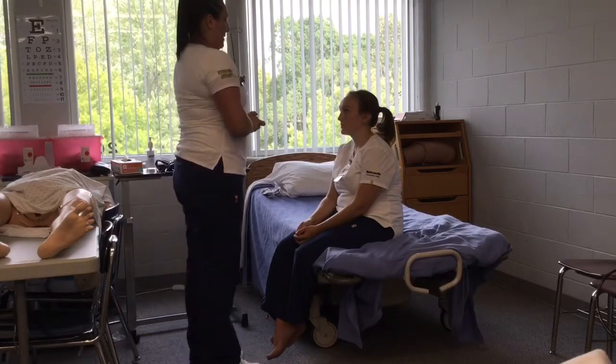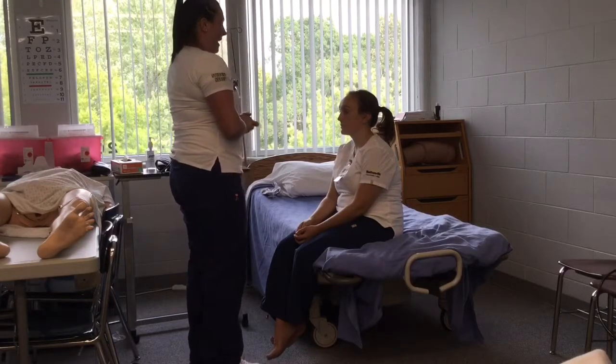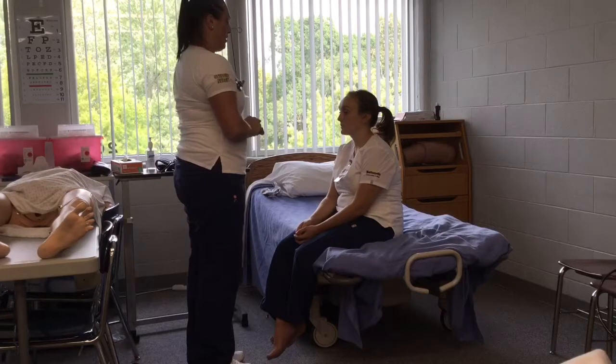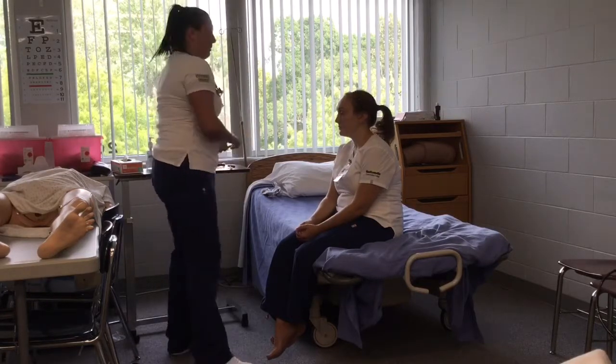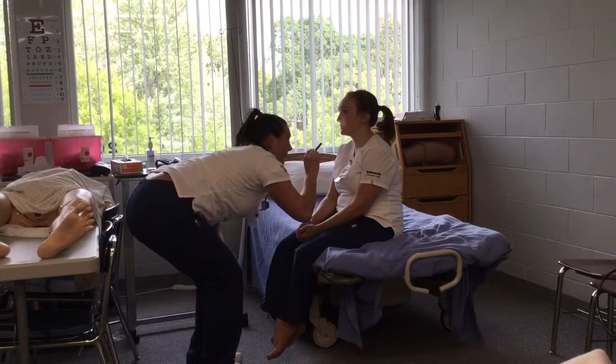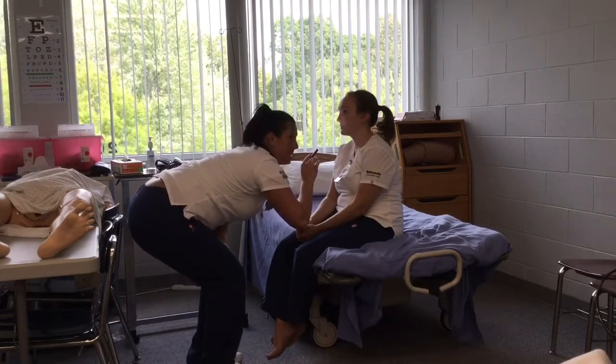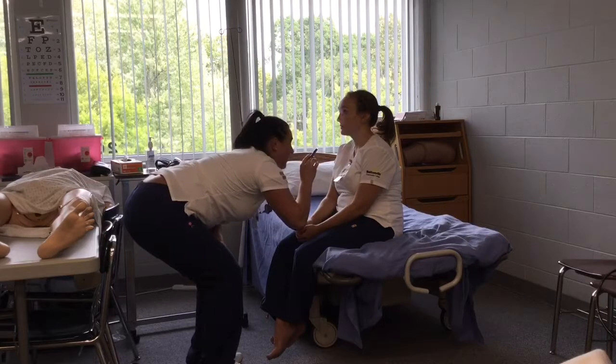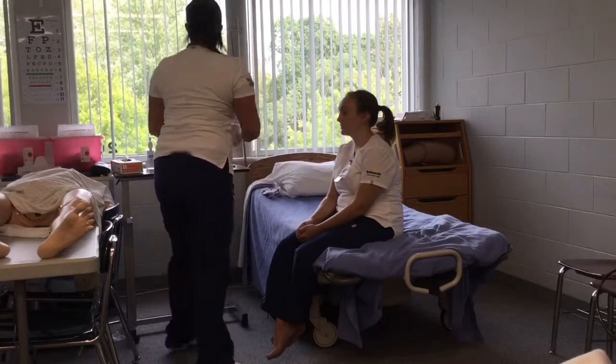Alright. Now I'm going to go down to the nose. It is midline. There's no wounds or lesions noted. I'm going to look up the nose. Both nares are patent. The septum is not deviated. It's midline. There's no drainage noted.